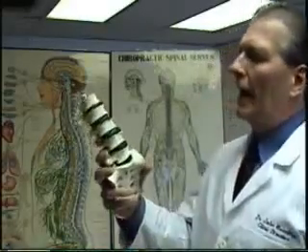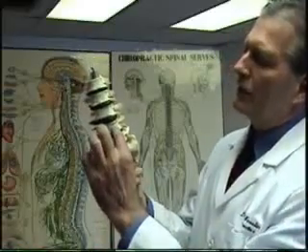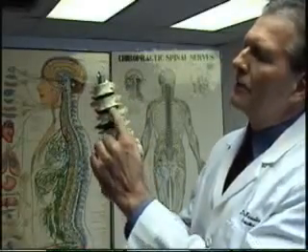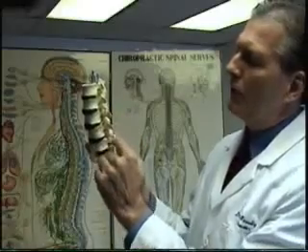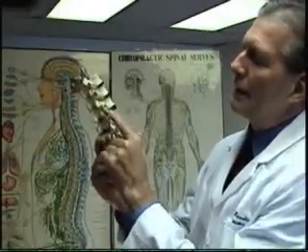Here I have a plastic model of the lower back. These are the vertebrae right in here, the bones. Between here are the discs. We have here the nerves. And over here on this side, we actually have a bulging disc that is putting pressure on this nerve.